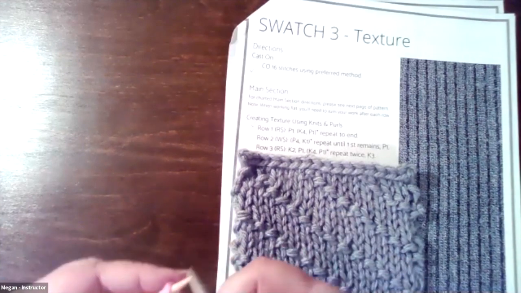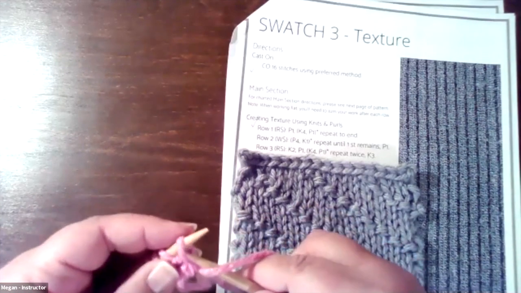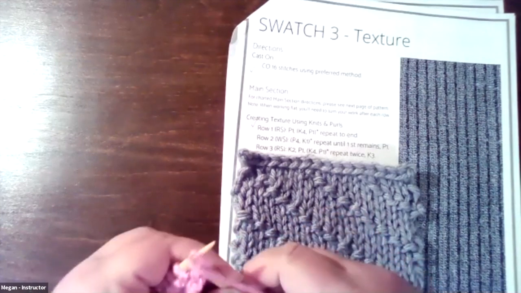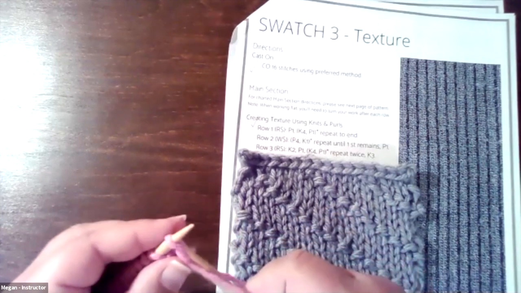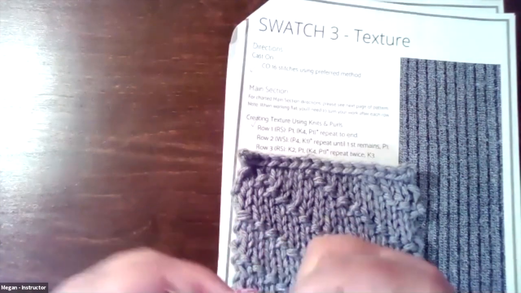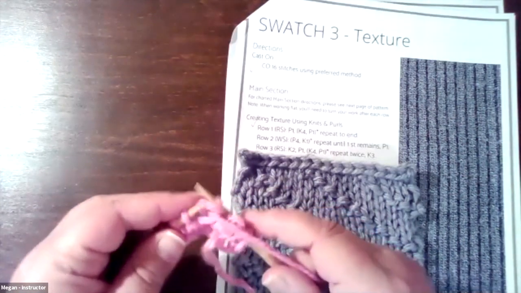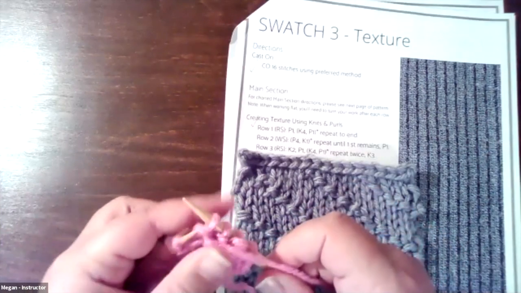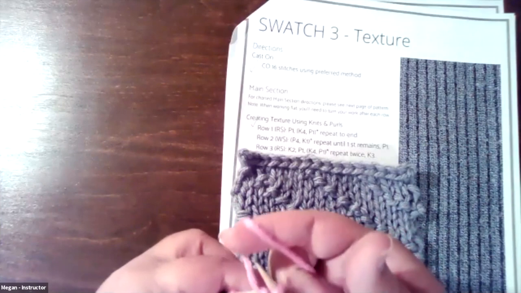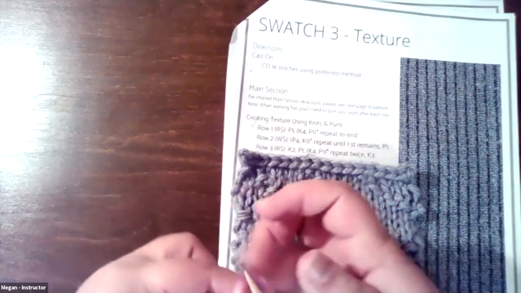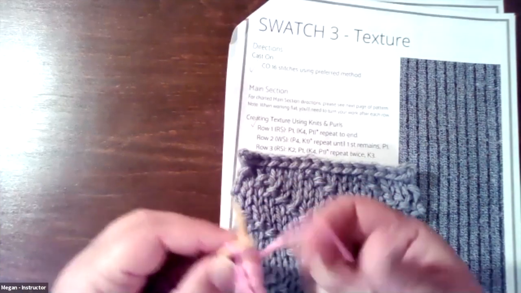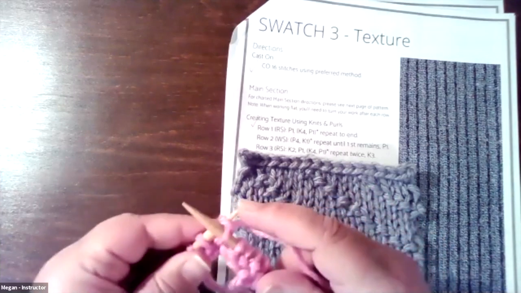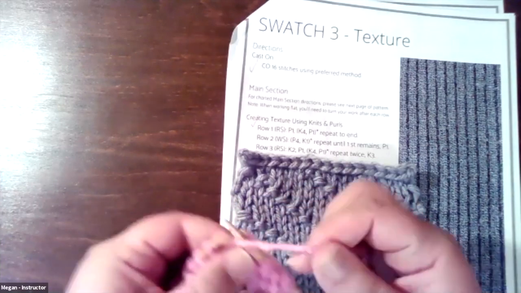So we're going to do purl four. And then I'm going to knit one, and I'm going to bring my yarn between the two needles to the back. And I'm going to knit one. And then between the two needles to the front.